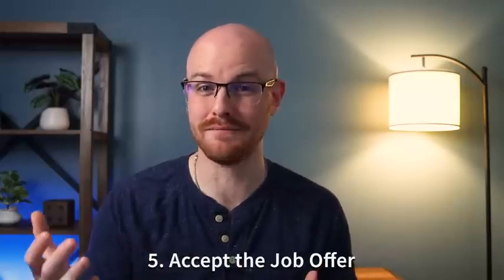And this is just a bonus one. The last thing that you need to do is accept a job offer. So in step number 4, after you apply to those jobs, you do actually have to go in, interview, and then get a job offer, which you will accept. I just thought I'd mention that just in case that was not super clear.